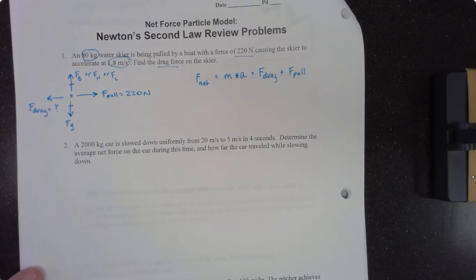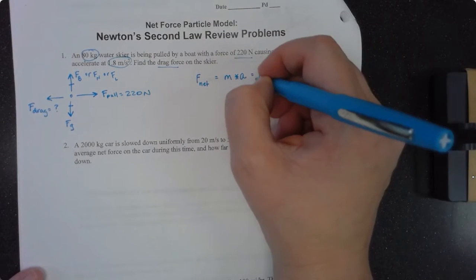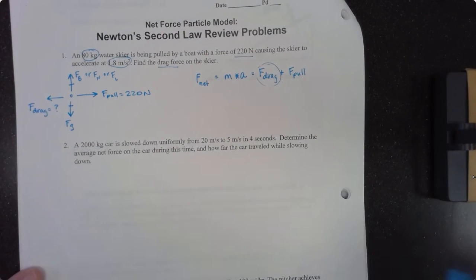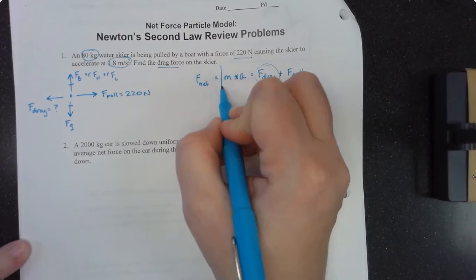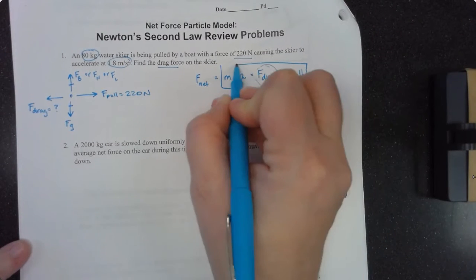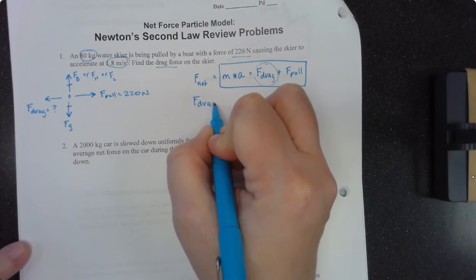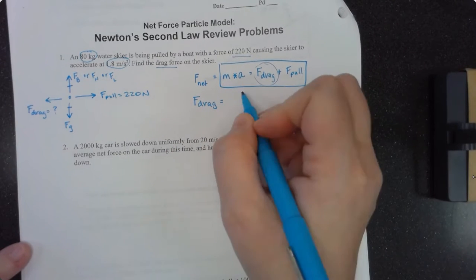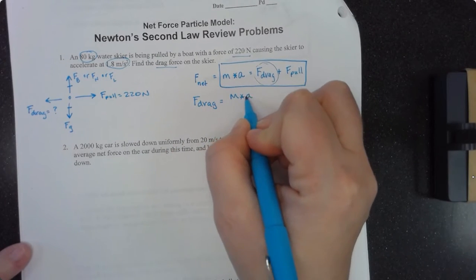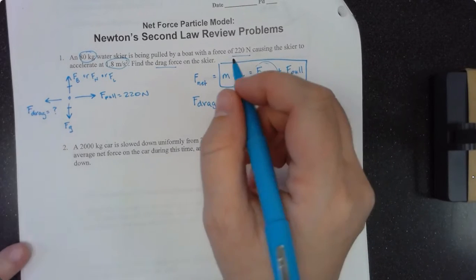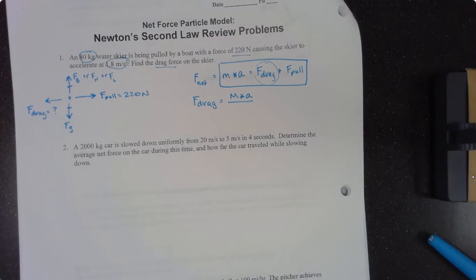So if what we're trying to solve here is drag, I'm going to isolate that. So I'm going to focus just on the last 2 parts of this, so that I've got drag is equal to my mass times acceleration. Wait, not divided by. I knew as I was doing it that it was wrong.